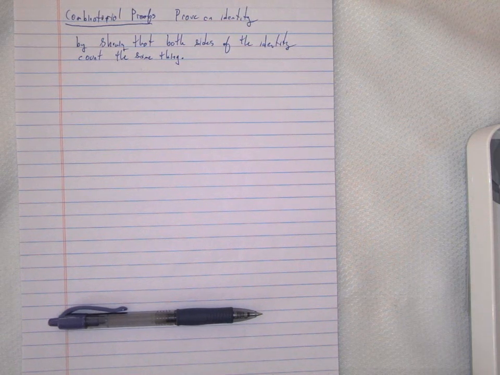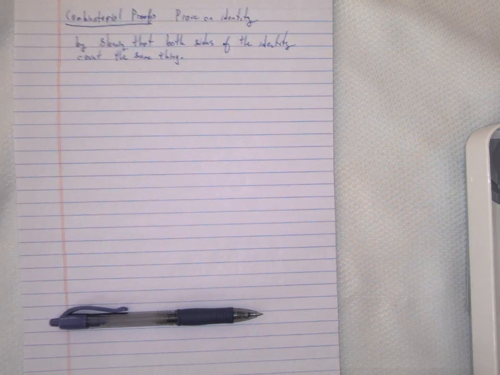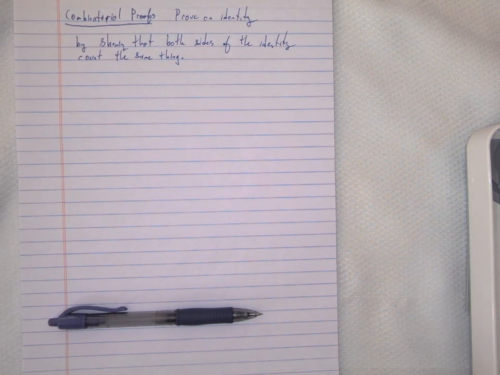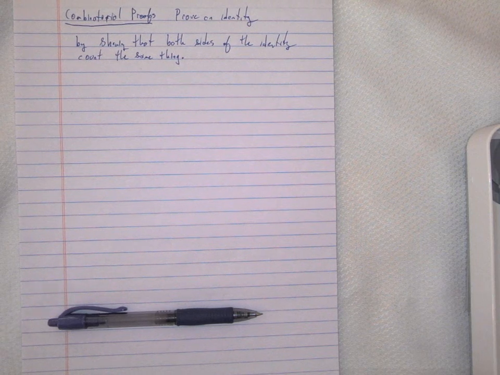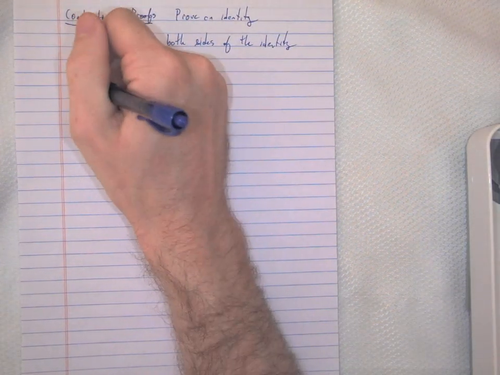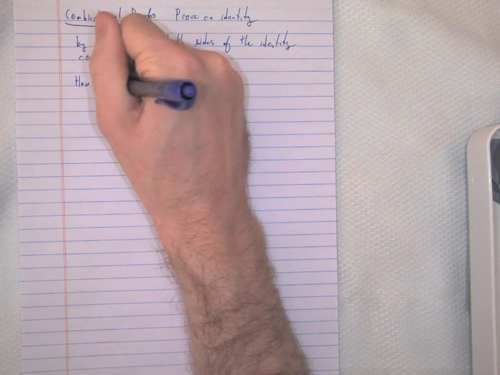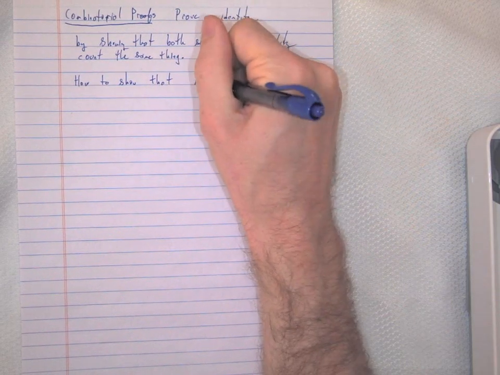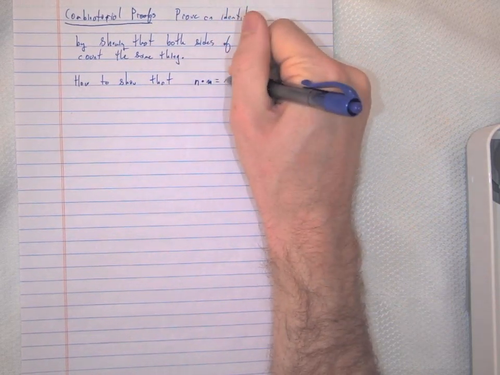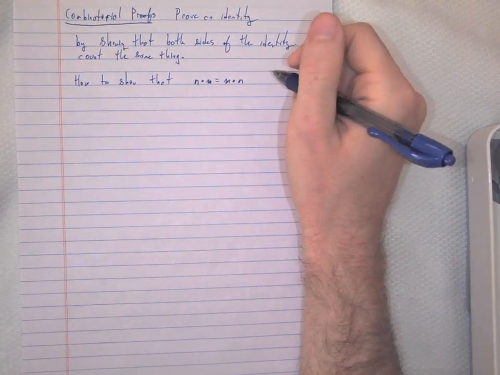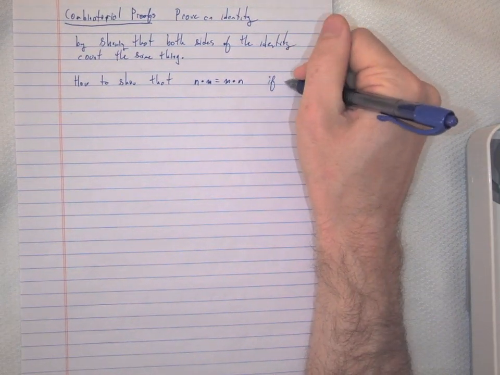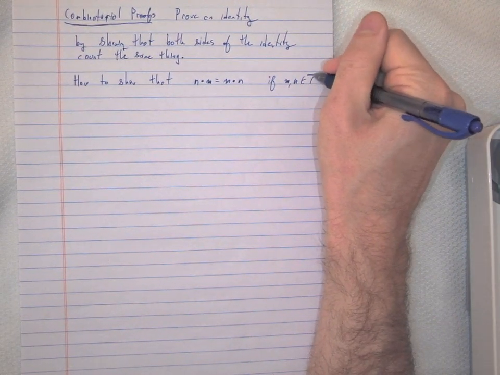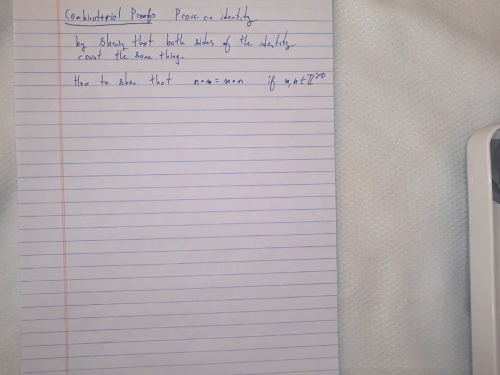I think that the most basic possible example of a combinatorial proof goes something as follows. Like how to show that n times m is equal to m times n if m and n are in the positive integers.